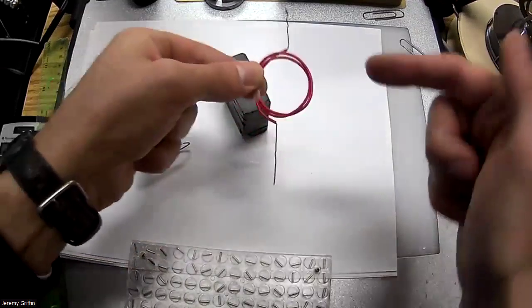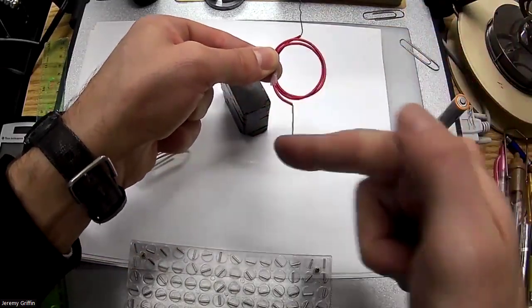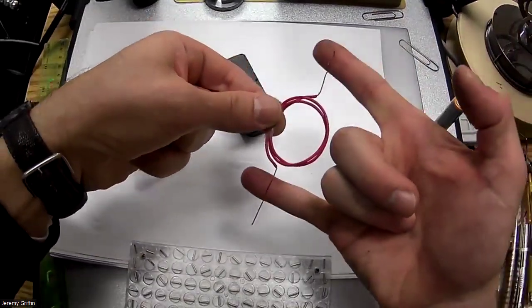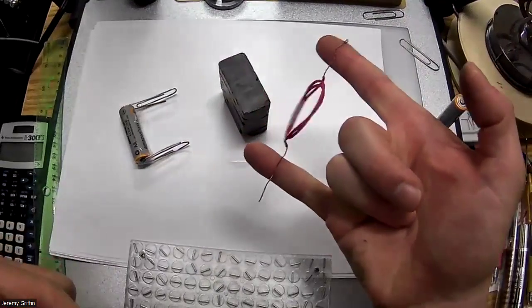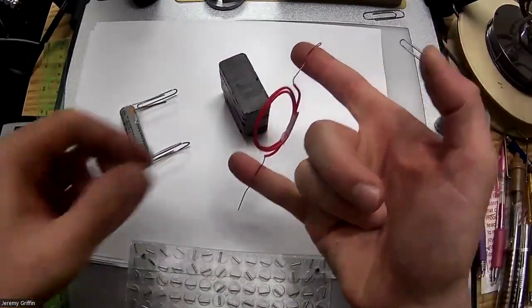So you guys see how the two leads of this motor, I could draw a line between them, go right through the geometric center of this loop. You see that? Okay. So that when it's resting on those paperclip leads, it doesn't really have a preference, at least not a strong preference, which way it hangs, right?